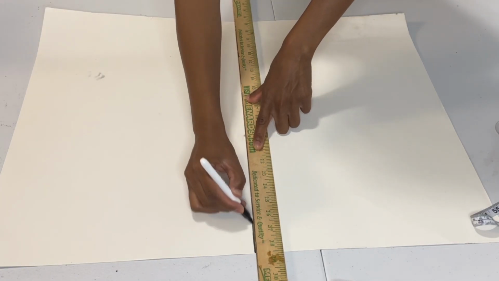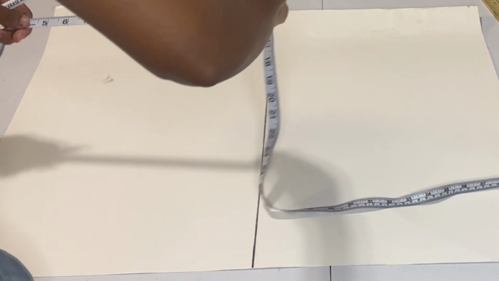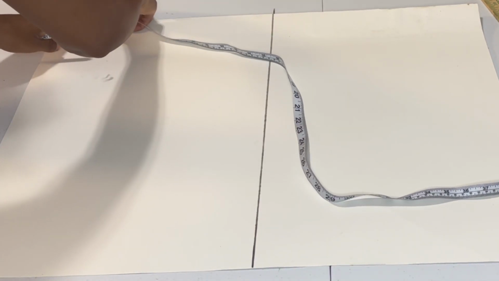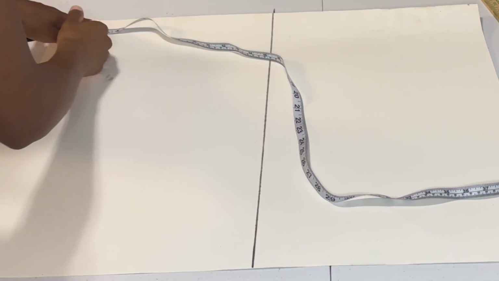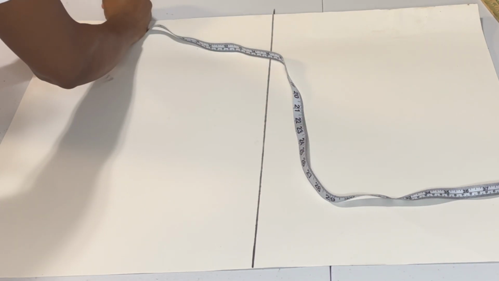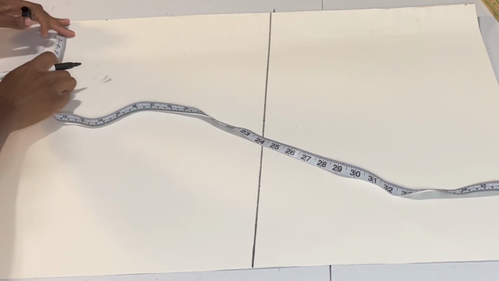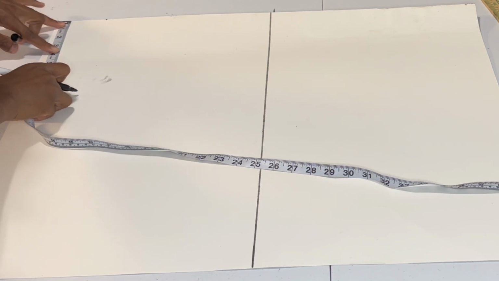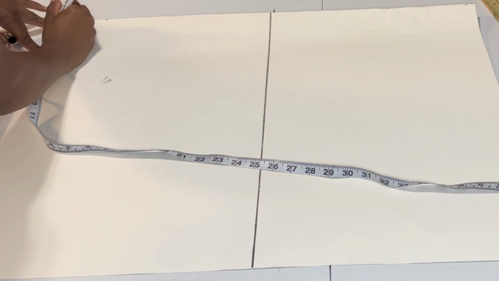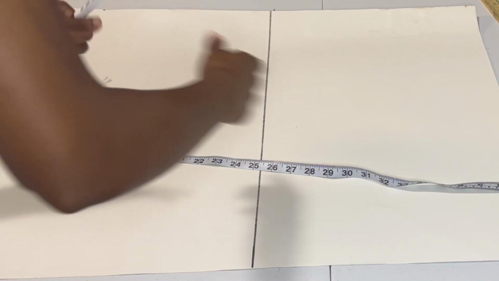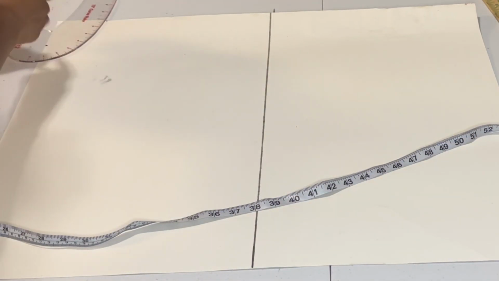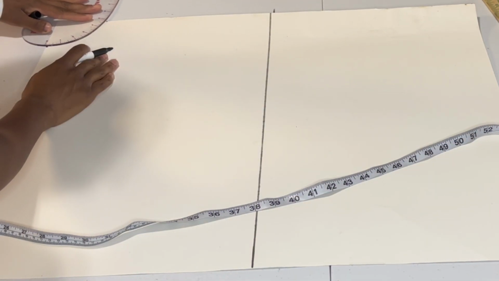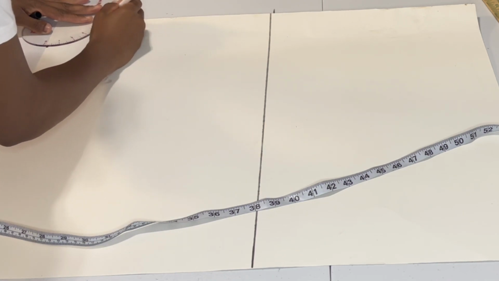First things first, you want to split it in half because you want a front pattern and a back pattern. Then from this corner, you want to go over 3 inches and then go down 3 inches. So that's going over 3 inches right here, and then we're going to go down 3 inches. Now you want to get your curve ruler and connect the dots, and that will be your front neckline.